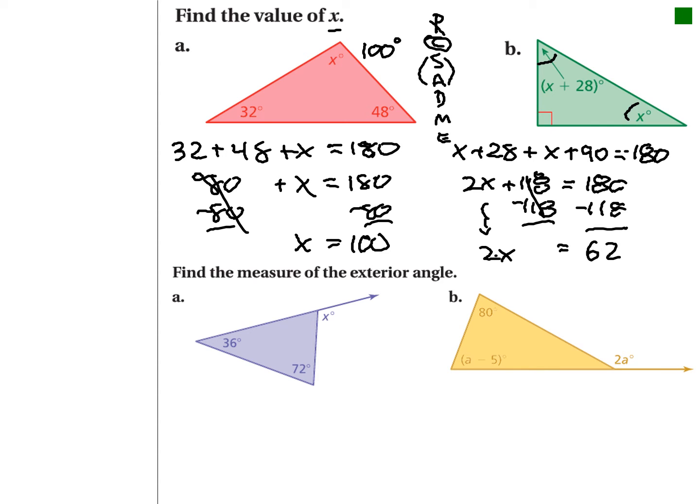divide away this 2 because this, of course, is multiplication. In PEMDAS, the E stands for exponents, and they're not exponents, so we're not going to have to worry about that. The opposite of this multiplication is division by 2. And so x equals 31 degrees. So that means that this x equals 31 degrees.